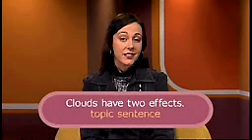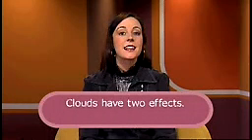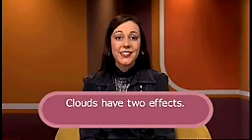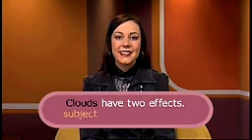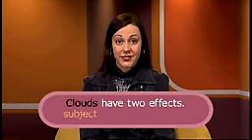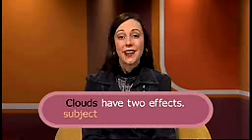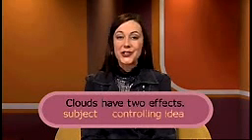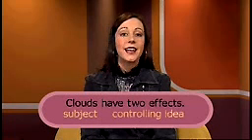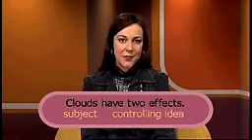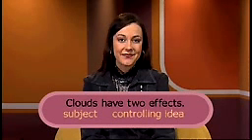This is Jim's topic sentence. There are two parts to his topic sentence. Clouds have two effects. The first part tells us the subject. The subject is clouds. The second part tells us the controlling idea. The controlling idea is that clouds have two effects. This is what the rest of the paragraph will discuss.